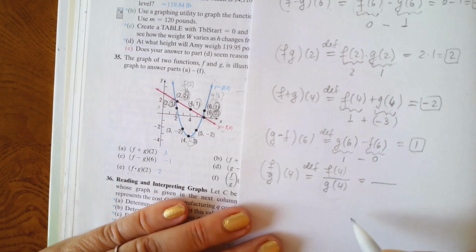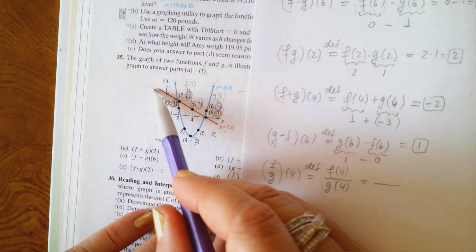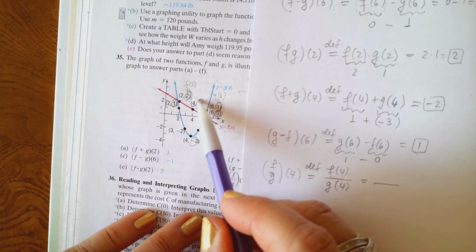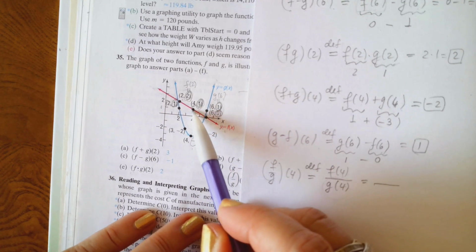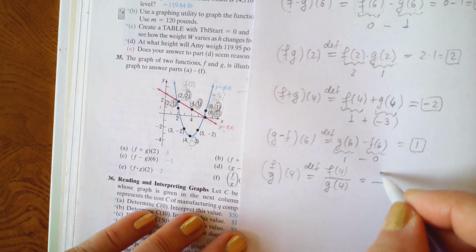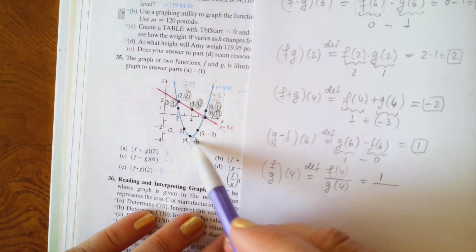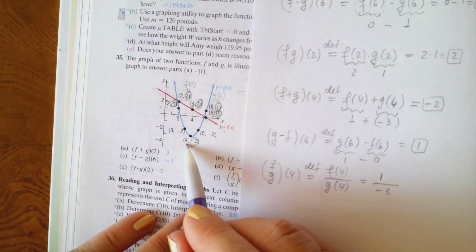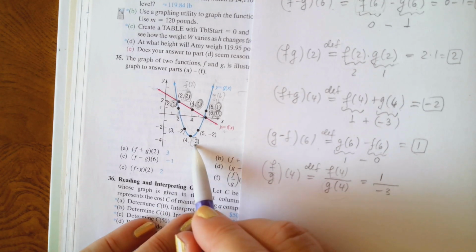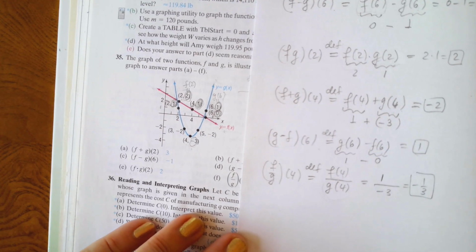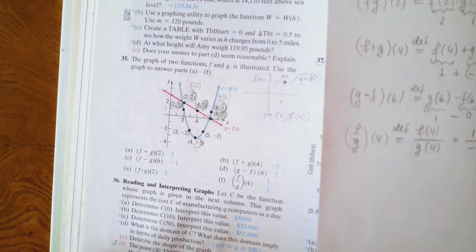So what is f of 4? I'm looking at the line, looking for the point of x coordinate 4. So this is this one right here. I'm reading its y coordinate. So x coordinate 4, the y coordinate is going to be f of 4. So this is 1. And g of 4, again, this is minus 3. I'm looking for the point on the graph of g of x coordinate 4, and I read its y coordinate. So the answer is minus 1/3. Okay. So that's pretty much it. This is operations with functions.